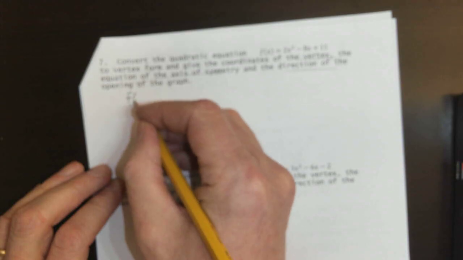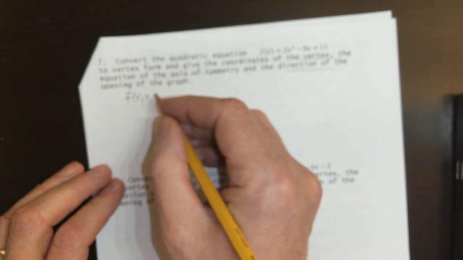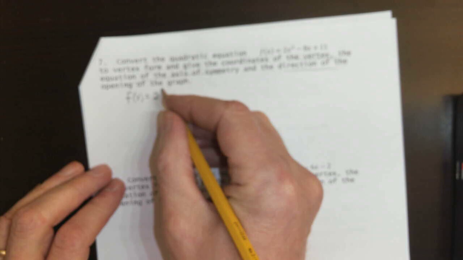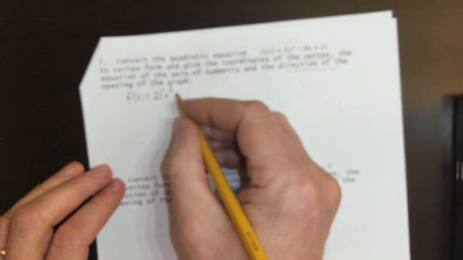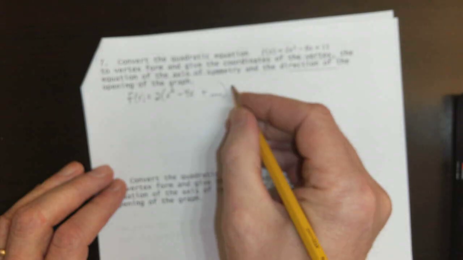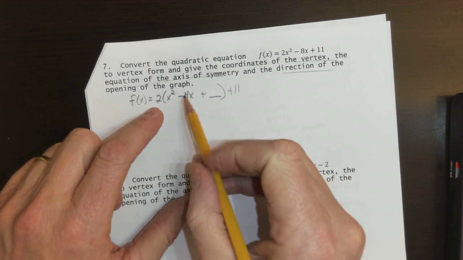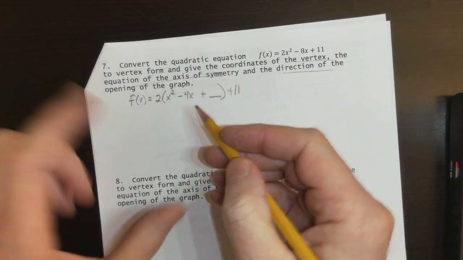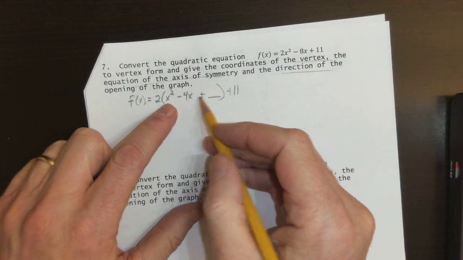All right. So I got f of x equals, and I'm going to write 2 times x squared minus 4x plus something, plus 11. I'm kind of getting it ready, prepping this.